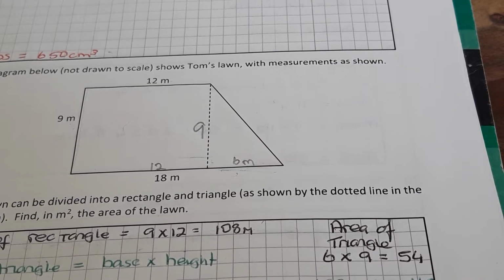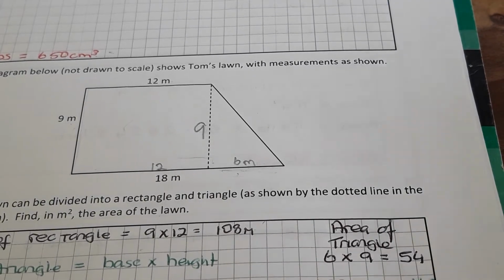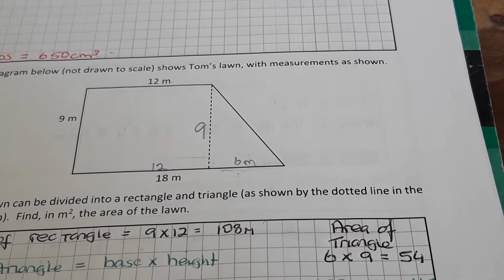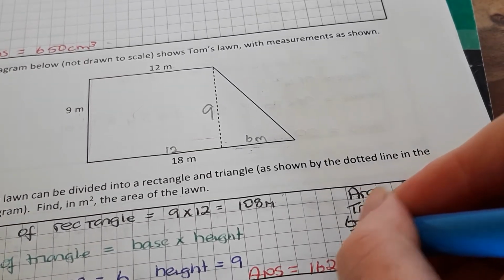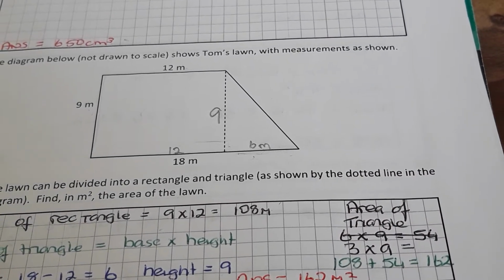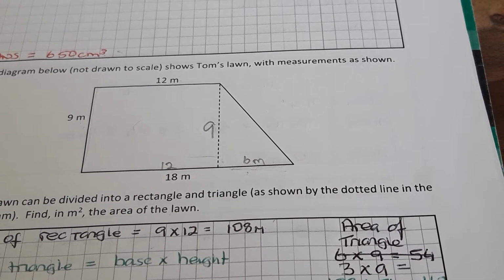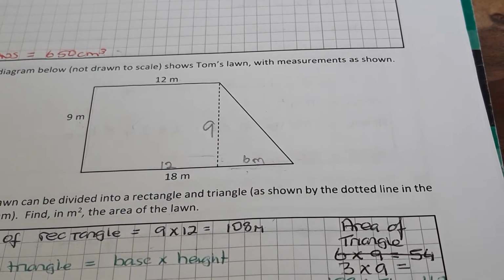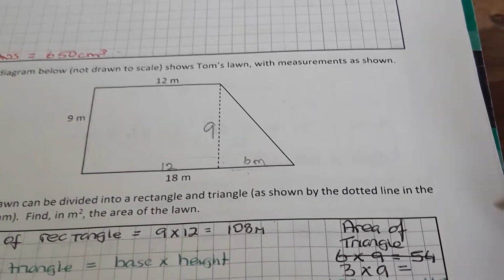Which seems wrong to me. It should be half the base by the perpendicular height. So it should be 3 by 9. Let's correct that. So that's 3 by 9. And 3 by 9. There we go. Do this correctly. You can see all the mistakes I made. So see, even us perfect people don't get it right. So 3 by 9 is 27.